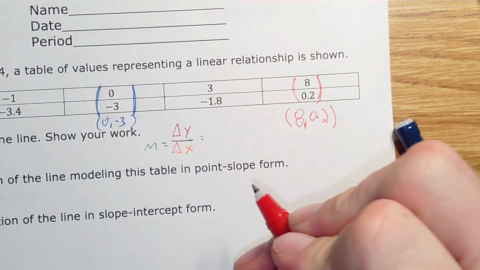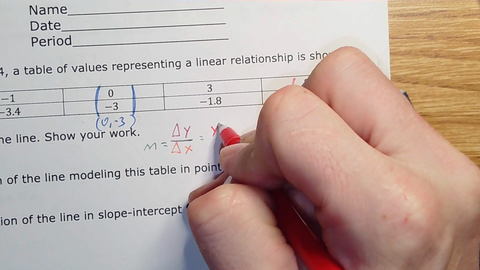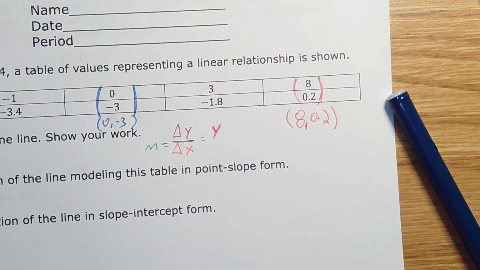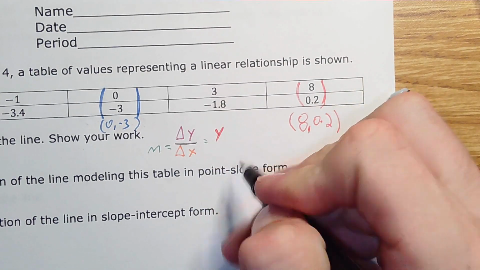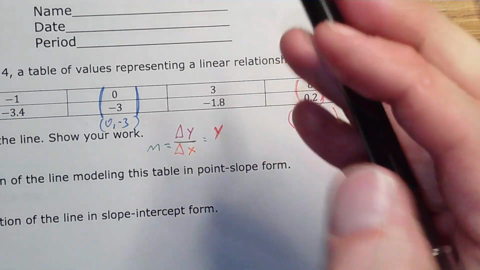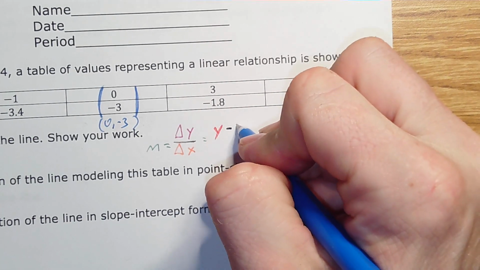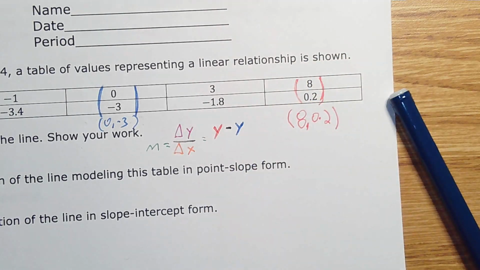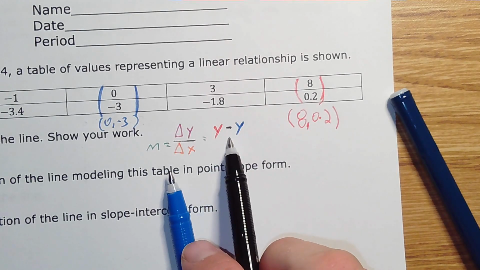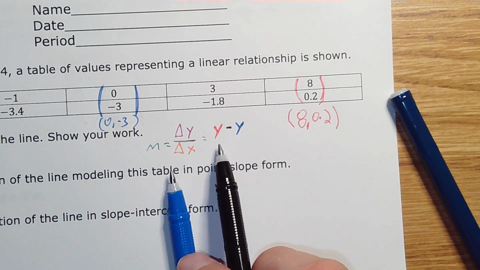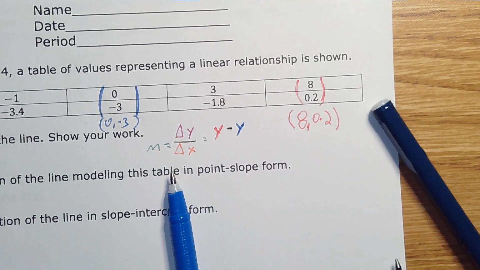So it's going to be equal to my red y minus my blue y. You can mark these differently if you don't have awesome pens. You could call this y1 minus y2, ya minus yb, whatever you wanted to do.